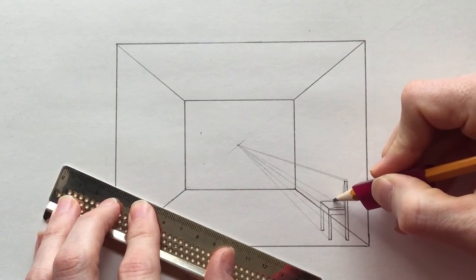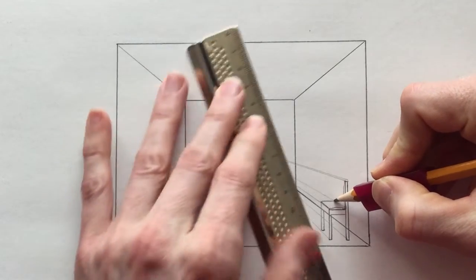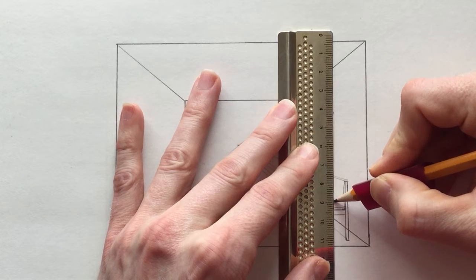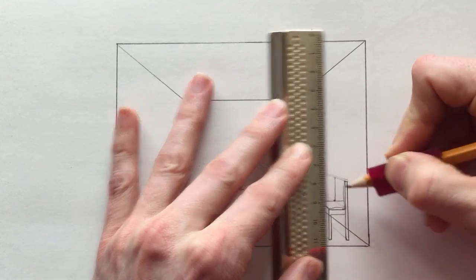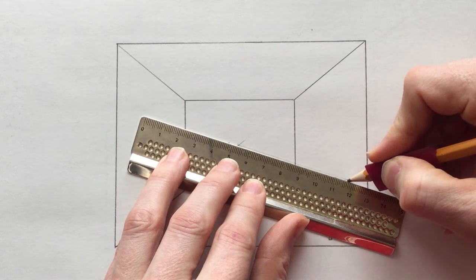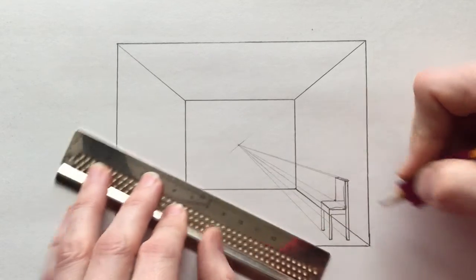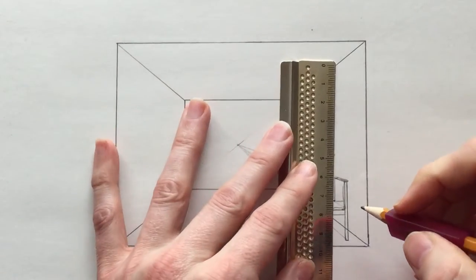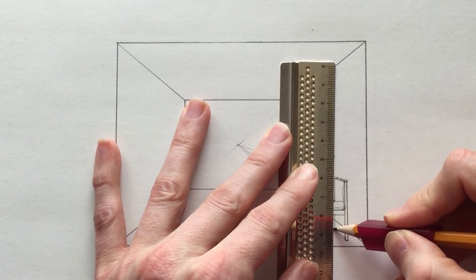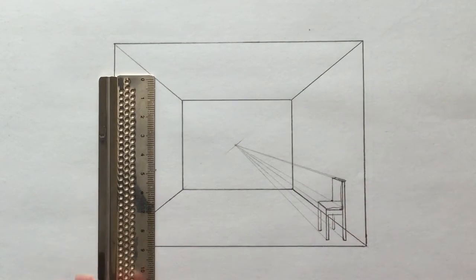And then where that line intersects, where the L shape here is, we're going to have the other end of the chair. But this one here is vertical. And then we're going to darken this line here. That's part of our chair. Part of our chair, and we'll just be able to make out the back leg here. Okay, and there's our chair.